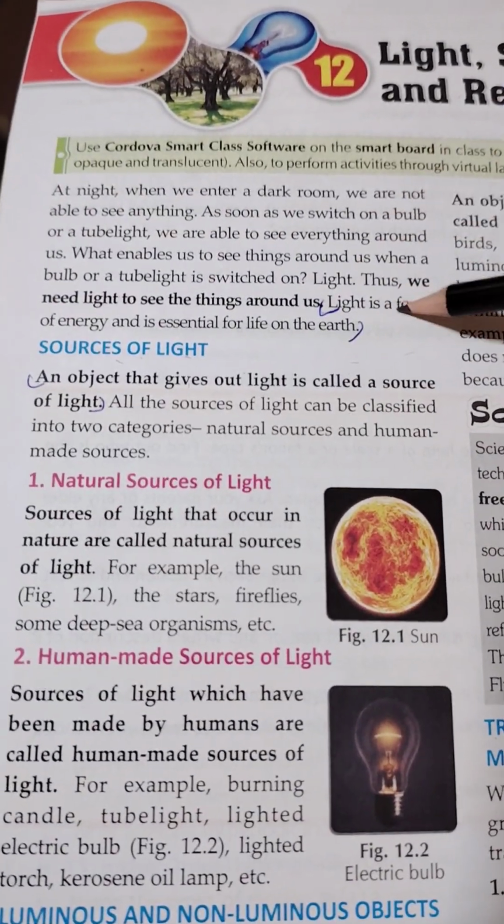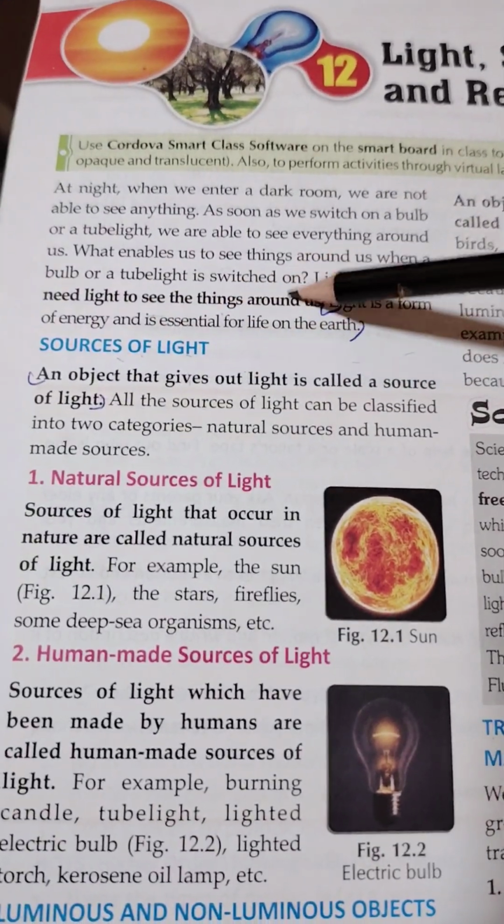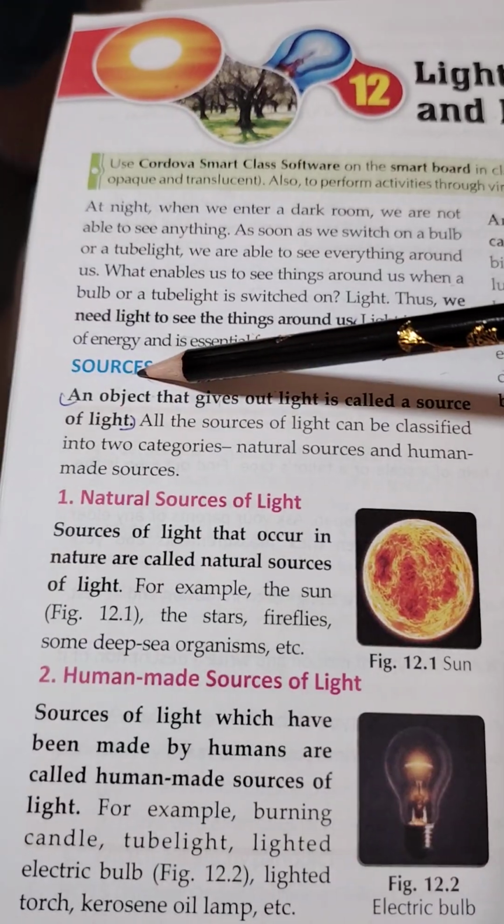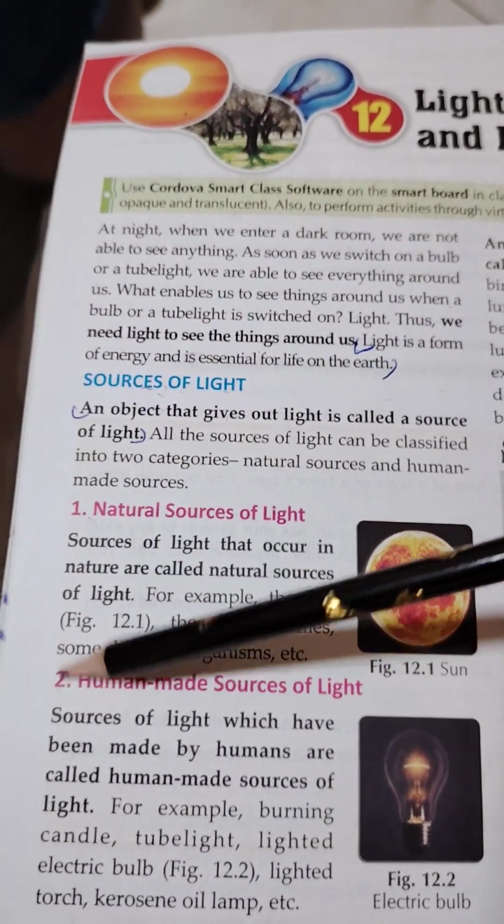Why do we need light? We need light to see things around us. Is called source of light. And how many types of source is there? There are two types. One, two.